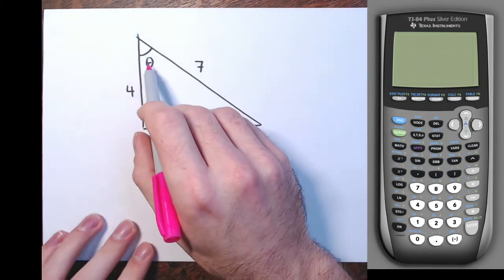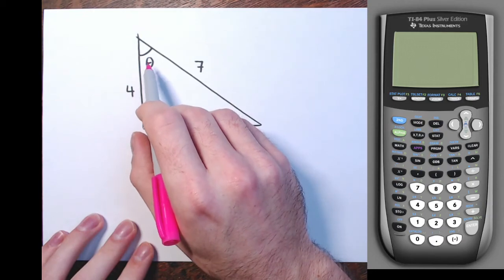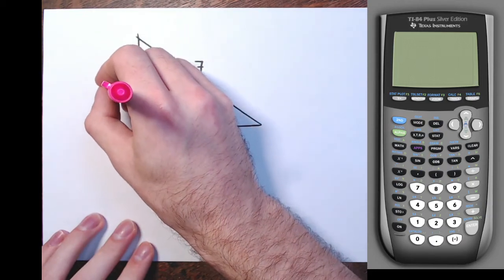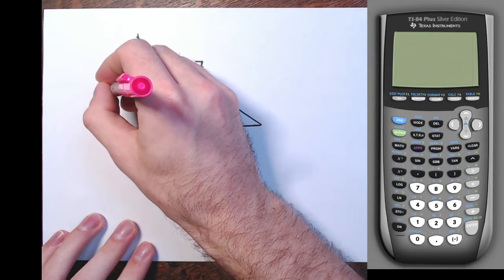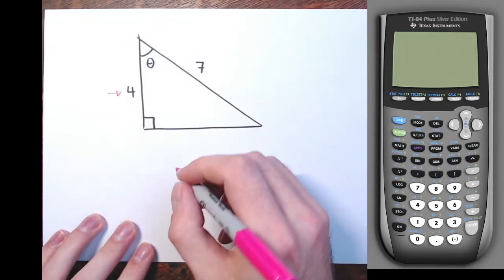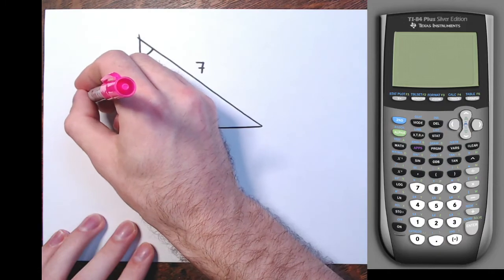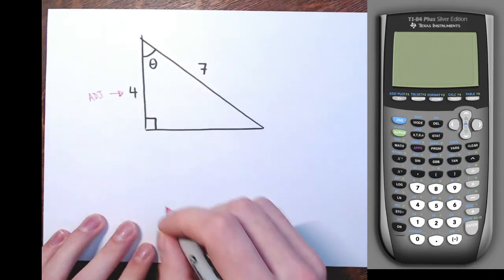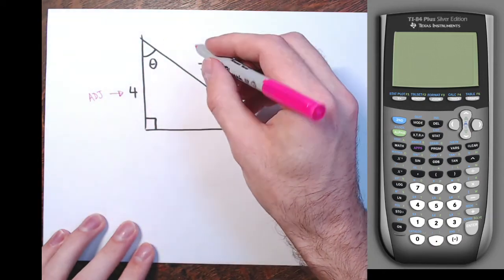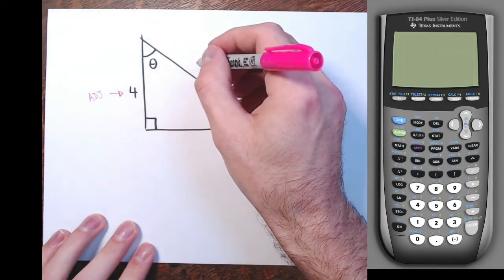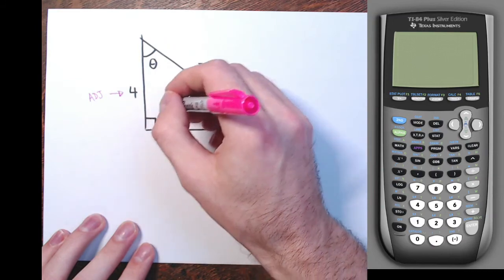We're trying to find the measure of this angle. Well, this side with a length of 4 is the adjacent length to that angle. Now this side's also adjacent, but it is opposite the 90-degree angle.